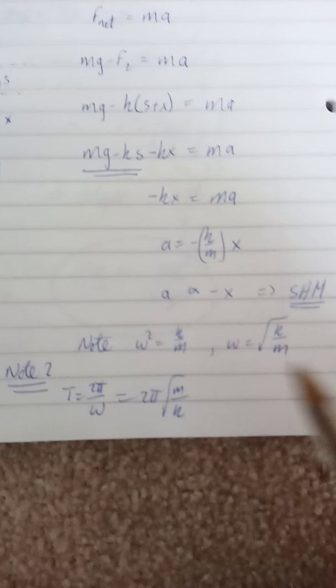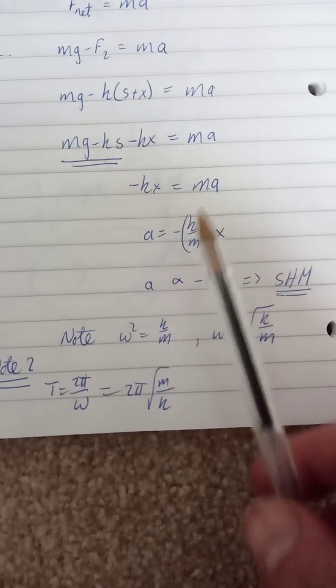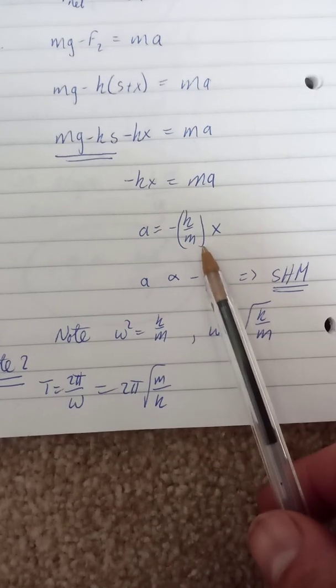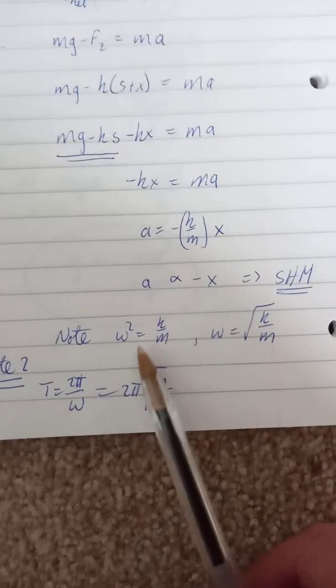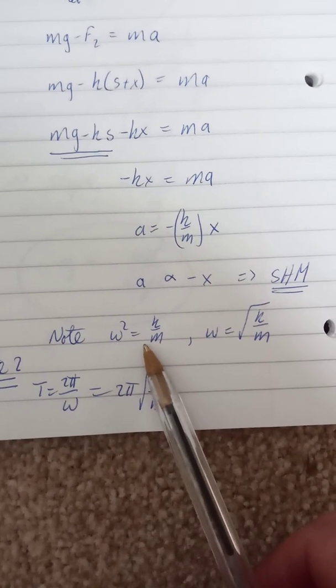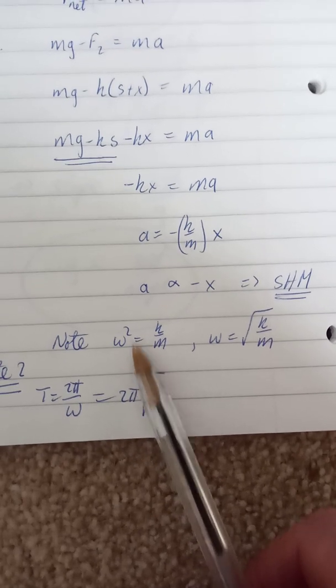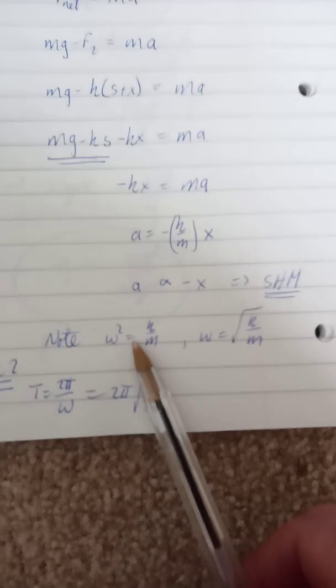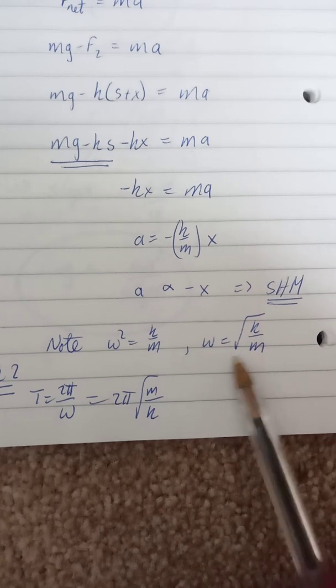Now there are two notes here that I want you to keep an eye on. First of all, if you compare that formula to a is minus omega squared x, it means that omega squared is equal to k over m. That's both in the physics course and the applied maths course. In fact, it's stated in the physics syllabus, so you do need to know that. So omega then is root k over m.